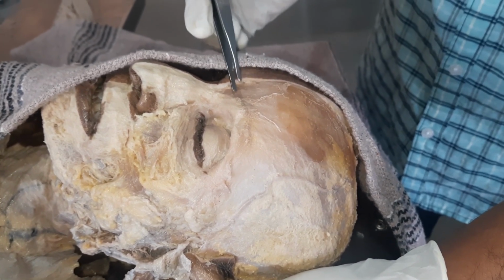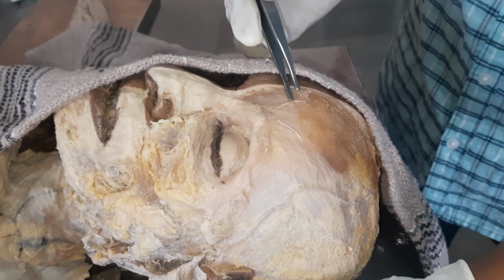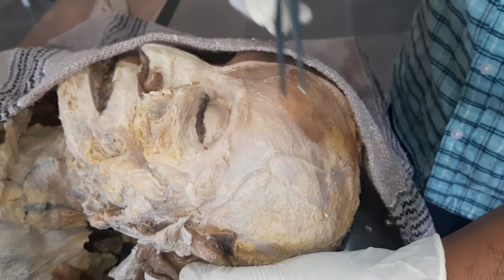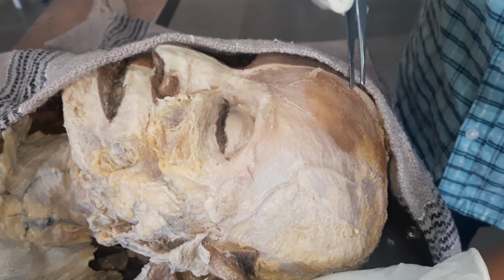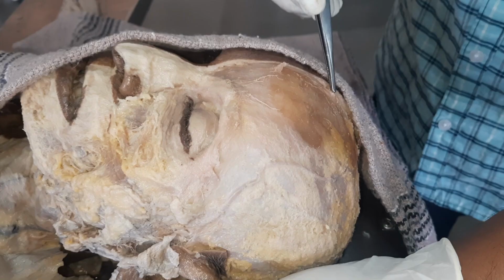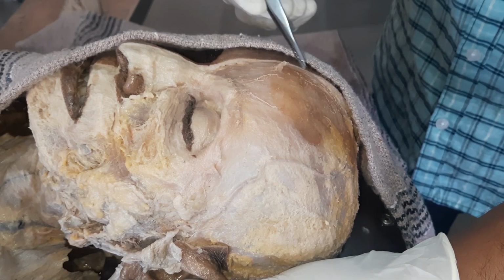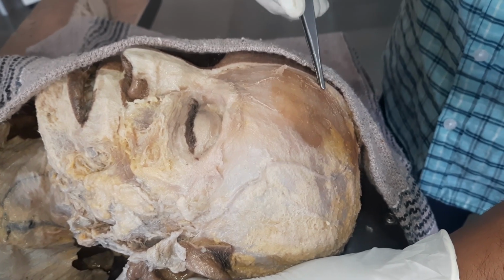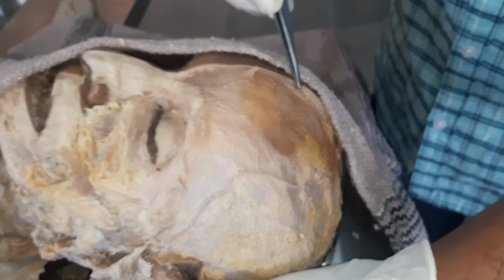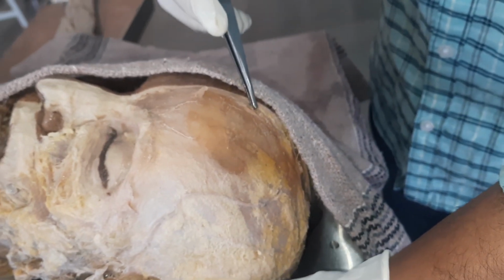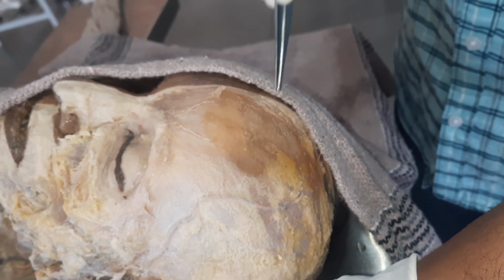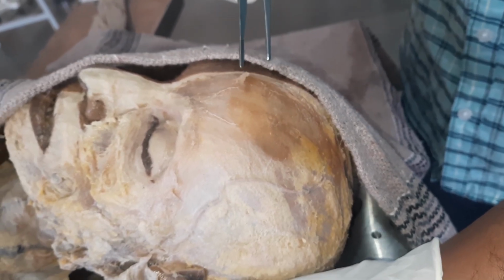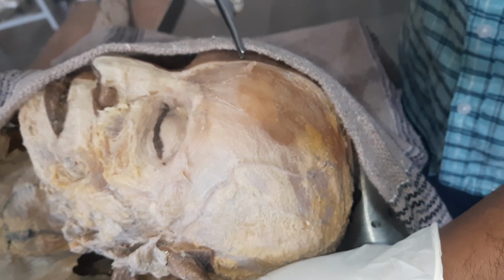These pink color area or brown color area, these are the frontal belly of occipitofrontalis muscle, and also you can see this structure here to which the frontal belly is attached. This is called epicranial aponeurosis. Then below that we can see loose connective tissue, and this white area here which I am touching, that is pericranium.